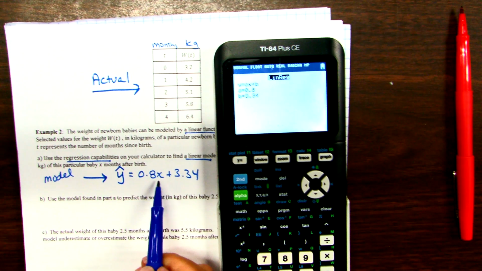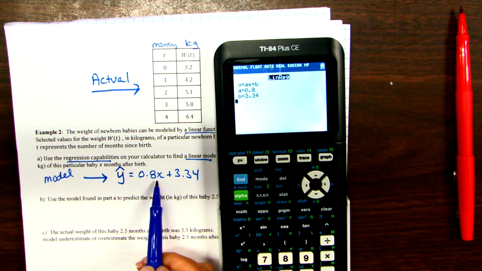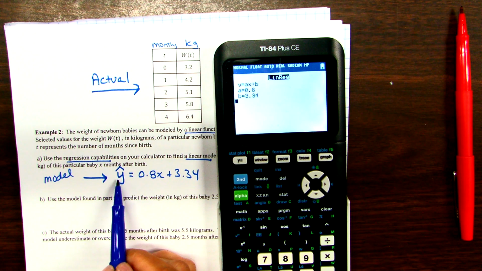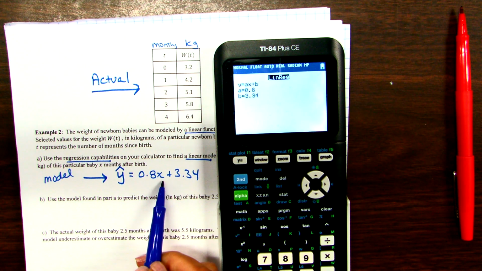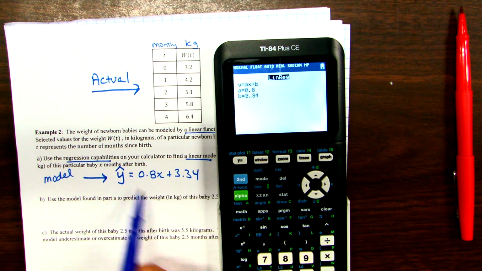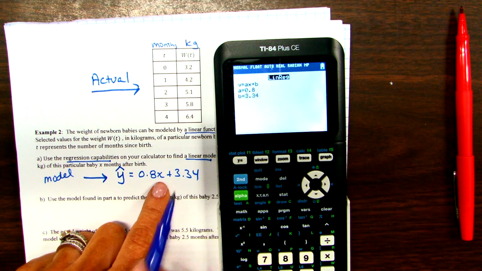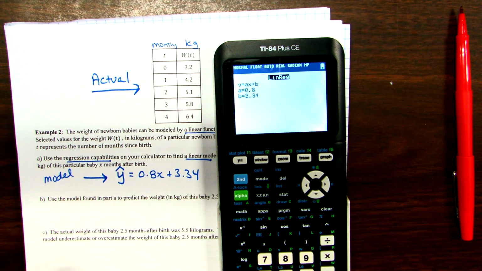We can type in any month and see what the weight would be. You could type in a weight and say, when approximately would that happen? When will the baby be 10 pounds? Or what weight will the baby be at 10 months? It just depends on what you want to find.